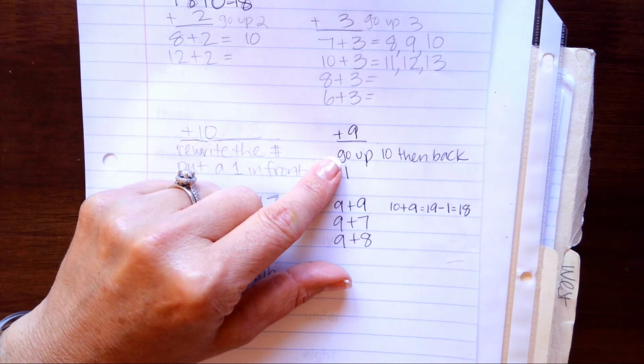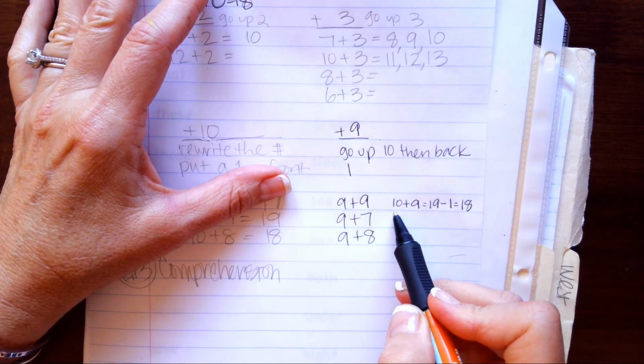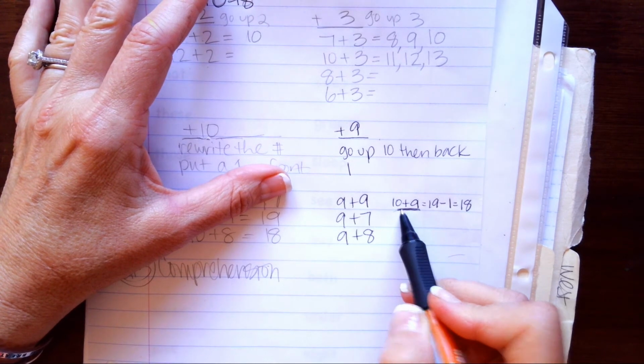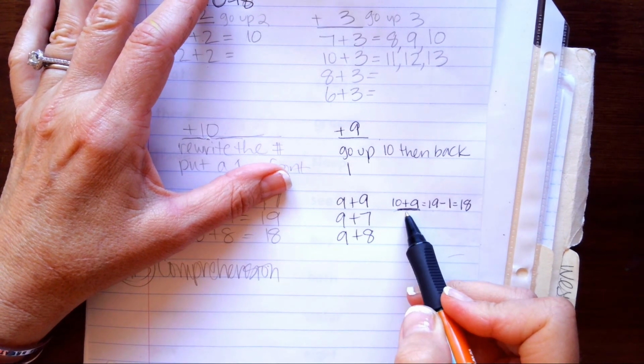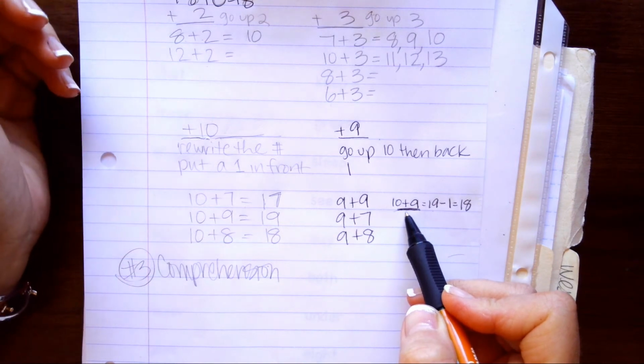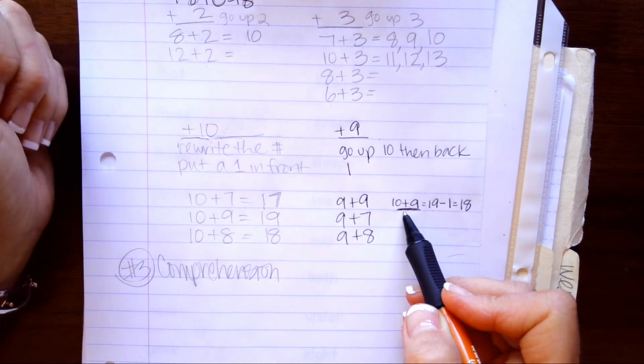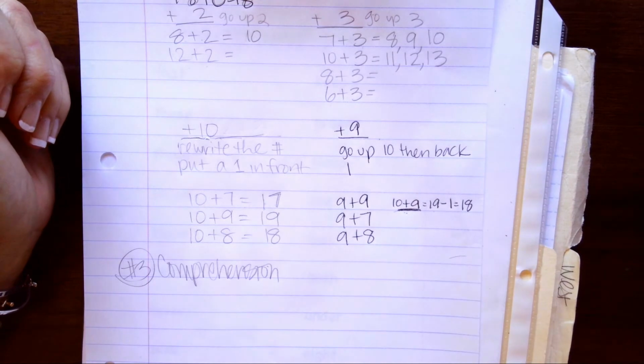You go up 10 and then back 1. So 9 plus 9, we're going to act like it's a 10 plus 9, which is 19. And the reason why we pretend is because 10 plus 9 is super easy to do. So I call this go to what you know. I already know something that's close to 9 plus 9. 9 plus 9 is 19. So I'm going to use that, and I am going to make it so that it's super easy for me to figure out.